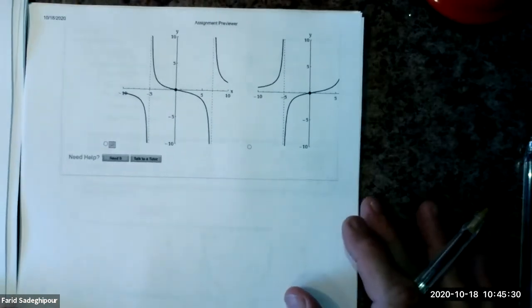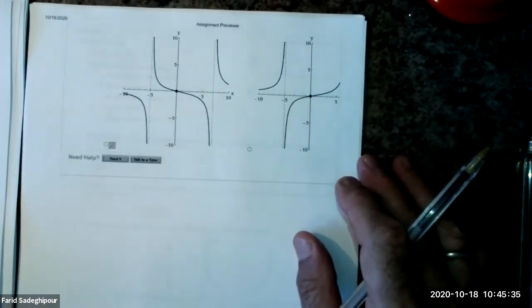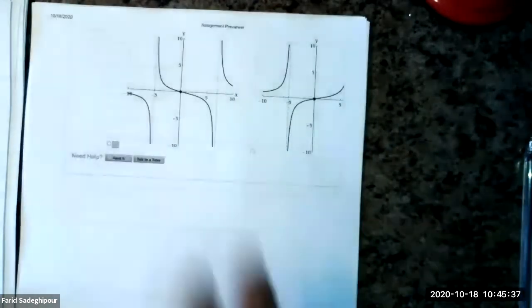Since there are so many pages, I don't want to have a long video. That's why I go through the pages quick. But you could always pause it and watch the graph. Okay.